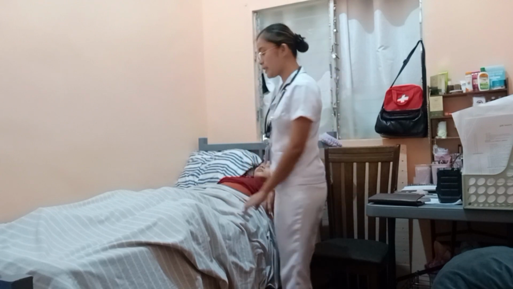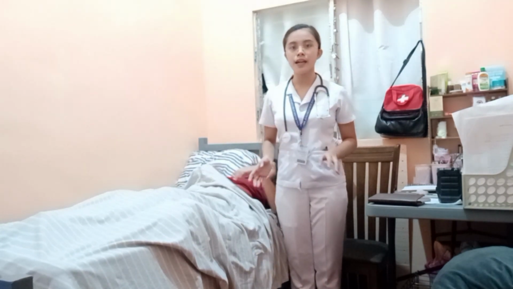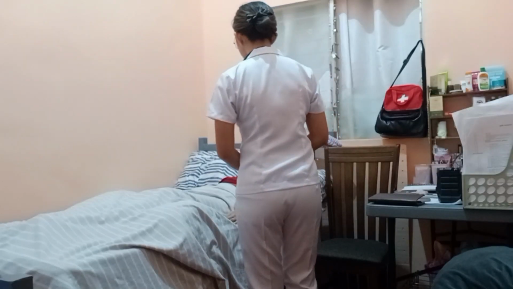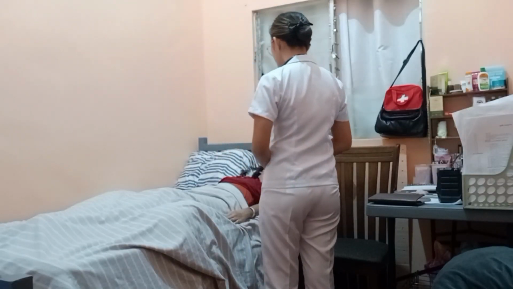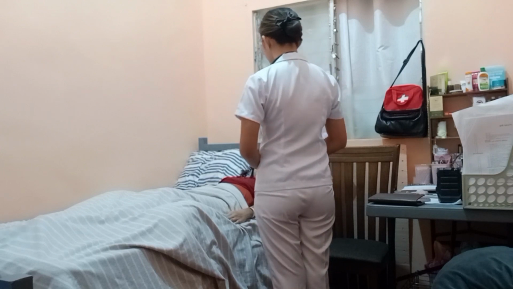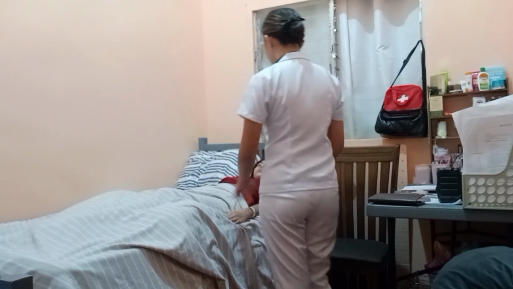So next is to measure the abdominal girth using a tape measure at the same time of the day, ideally in the morning. First, we have to ensure that the client has emptied her bladder. So ma'am, before we measure your abdominal girth, do you want to use the bathroom first? No. Okay, so if not, then can you please stand up?